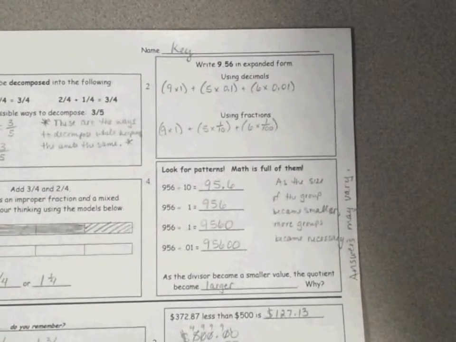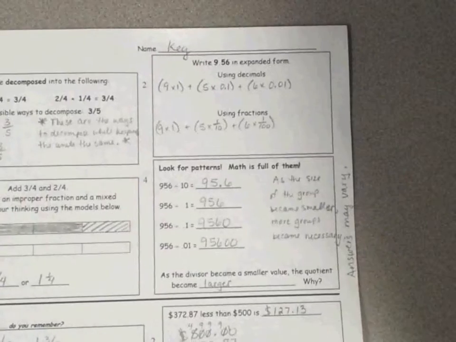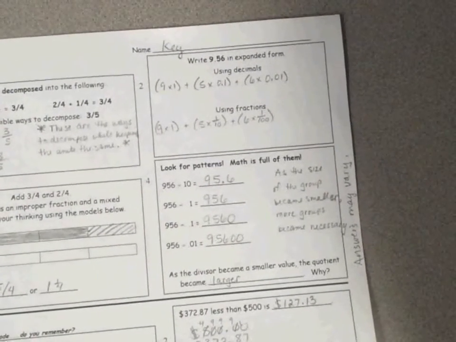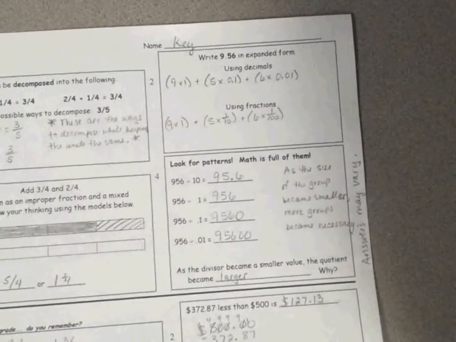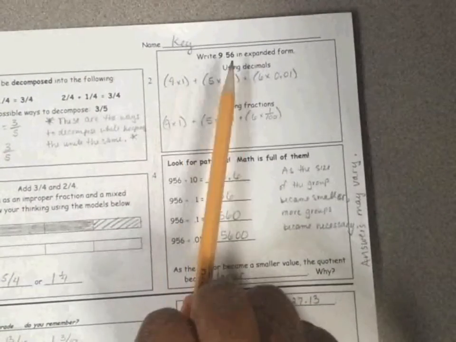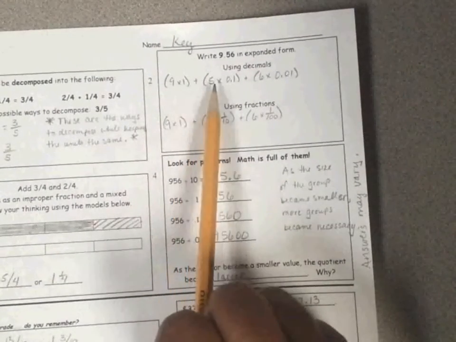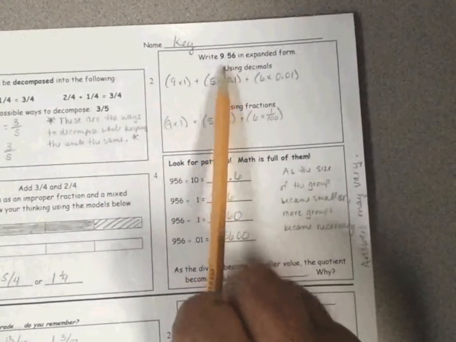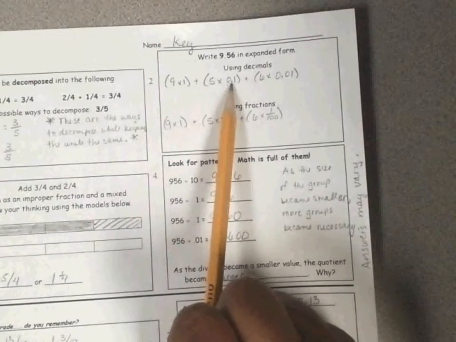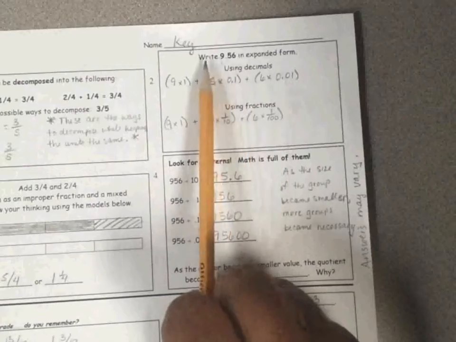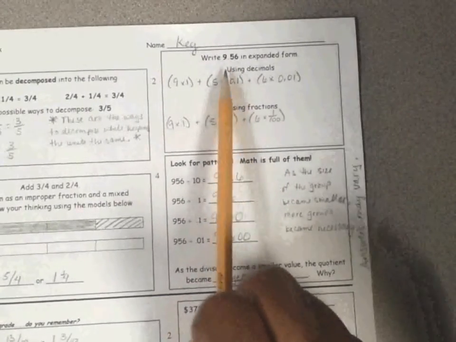Write 9 and 56/100ths in expanded form. Now, students, you remember anytime we see expanded form from now on, that means expanded notation. So we take the digit that's in its place and we multiply it times its place. The 9 is in the ones place, so 9 times 1. 5 is in the tenths place, so 5 times 1/10 as a decimal. And the 6 times 1/100, because the 6 is in the hundredths place.